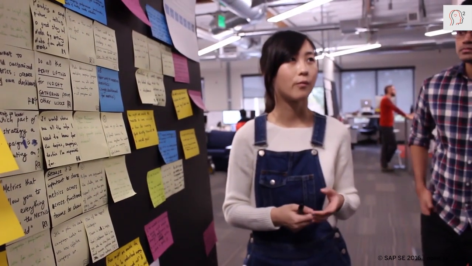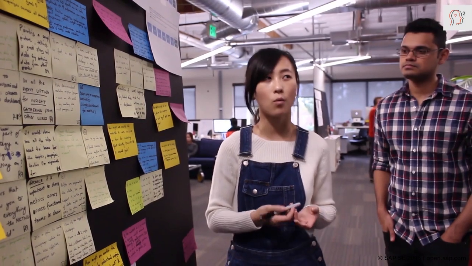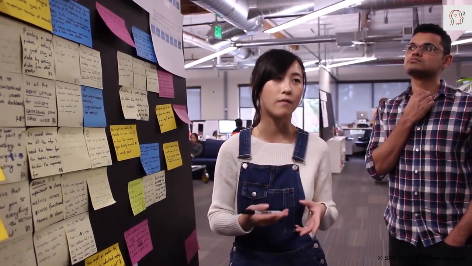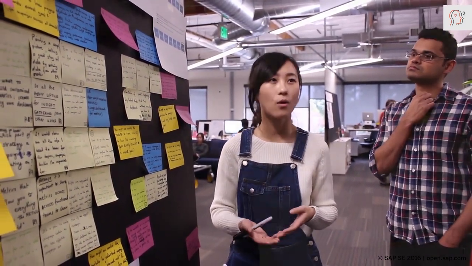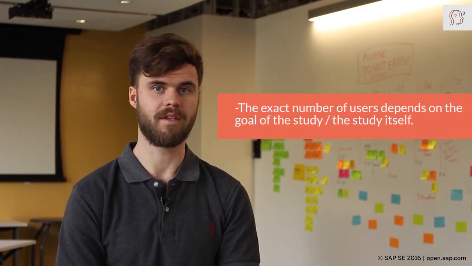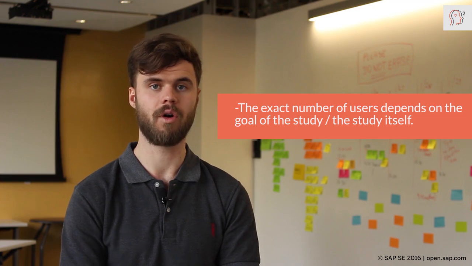The number of participants in your study really depends on the study itself. But a good idea is to start with 5 users or so, and instead of running one large study, you can run very many small studies and do them in an iterative fashion. The exact number depends on the goal of the study. So if you have questions about that, seek out an experienced user research professional or somebody who knows about market research or statistics and ask them what the ideal sample size should be.